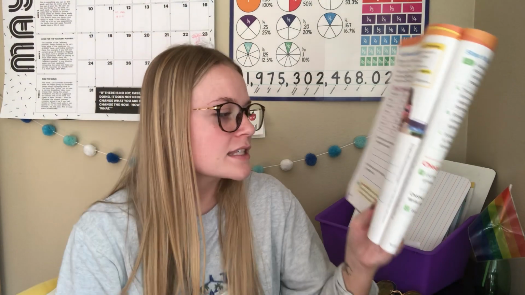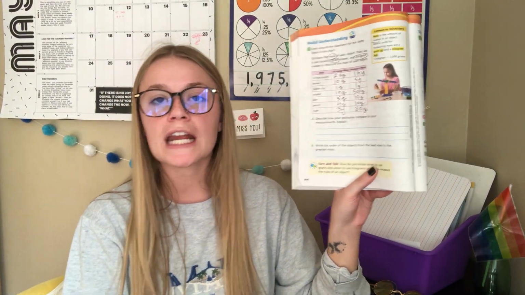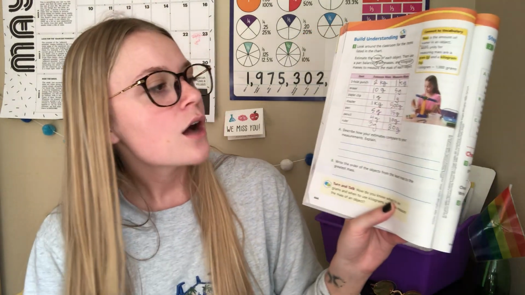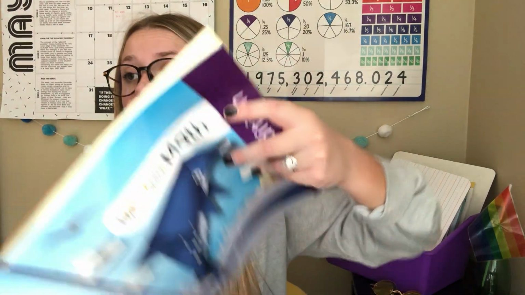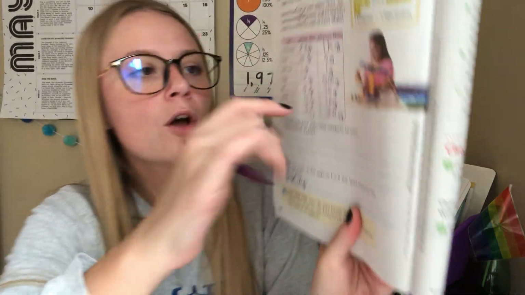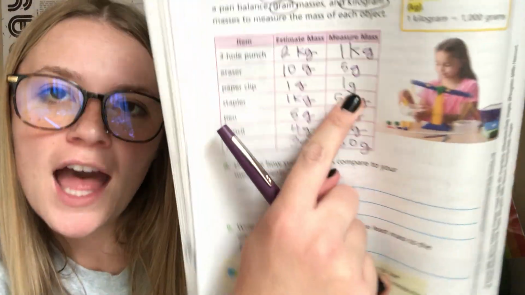And then part B says, write the order of the objects from the least mass to the greatest mass. Okay, so I'm looking at this, and the lightest thing is the paper clip. Okay, so I'm going to start with the paper clip. Now, sometimes students would look at this and say, oh, start with the 3-hole punch and the paper clip, they're tied.